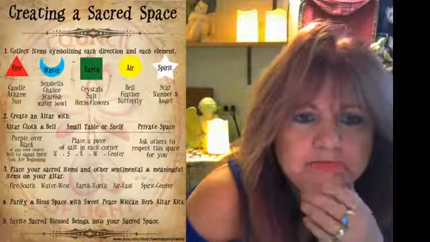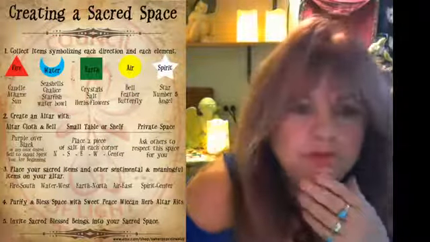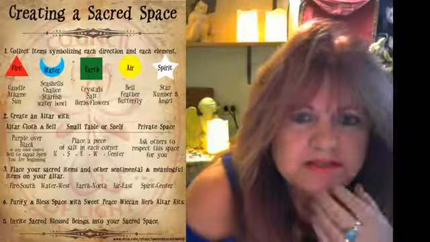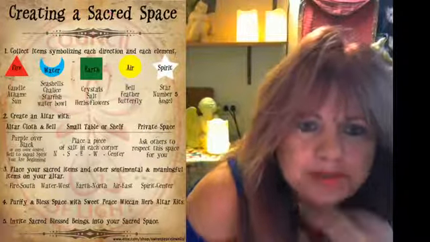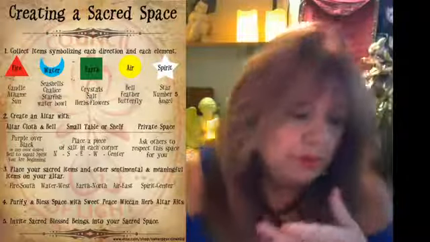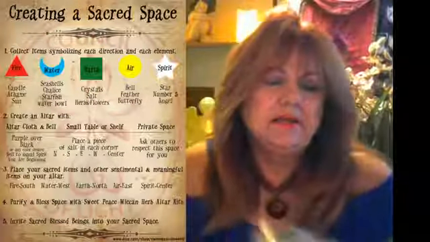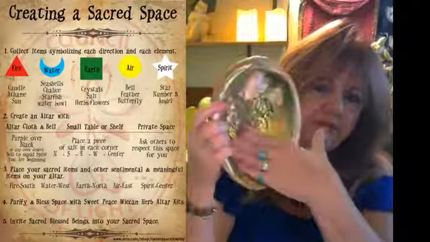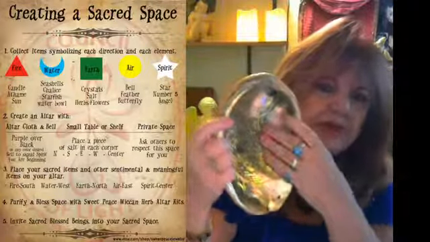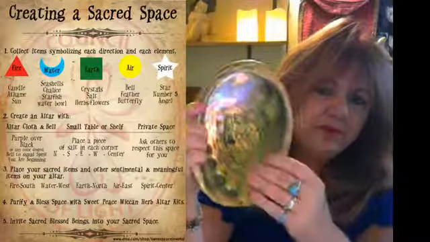Then we have the water. Some of these things are the seashells, and you can actually have a water bowl. And this is the beautiful conch shell that I have, and that is representative of the water.